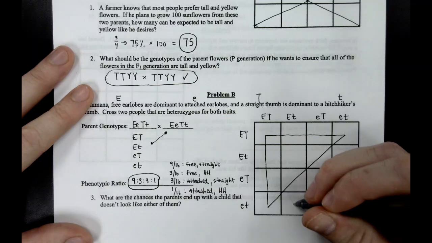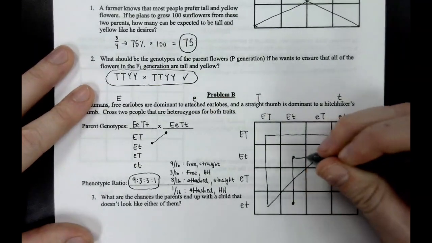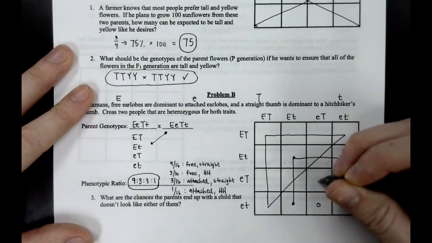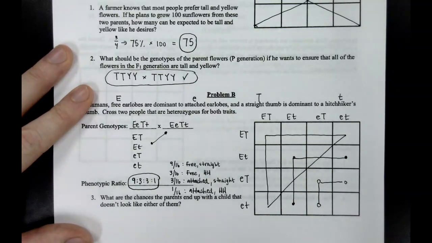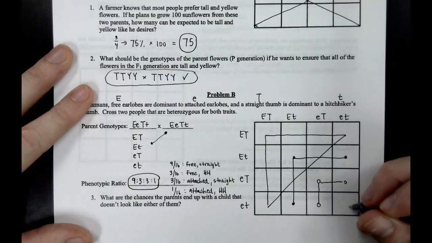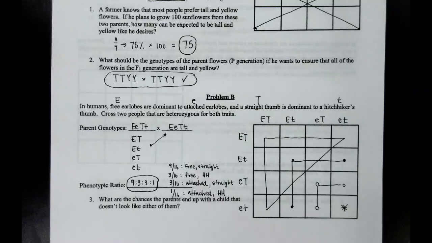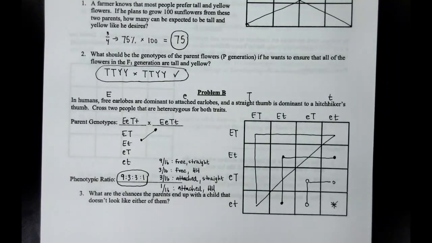I already know that these 3 boxes with these dots are going to represent my free and hitchhikers. I know that these 3 boxes are going to represent my attached but straight. And I know that this final box is going to be my recessive for both. So I'm not going to take the time to actually go through and just put all of these letters in there because I already know what the outcome will be. And hopefully you understand that as well.